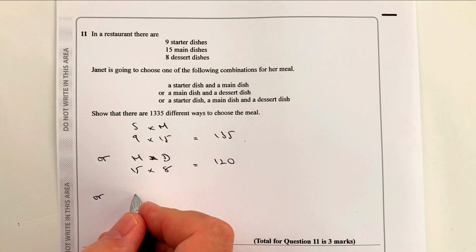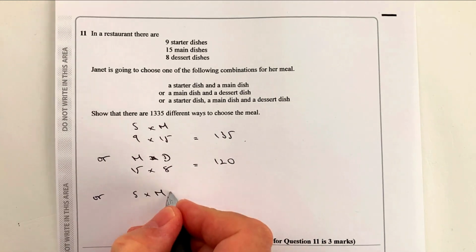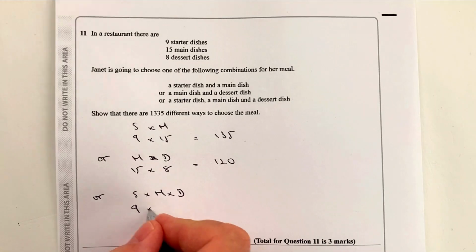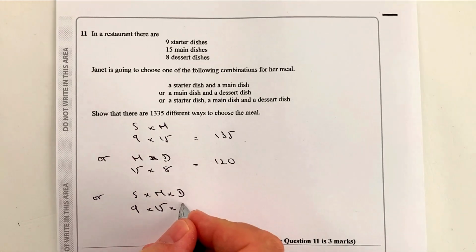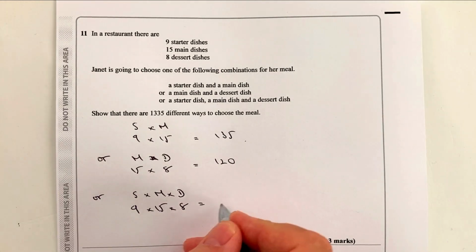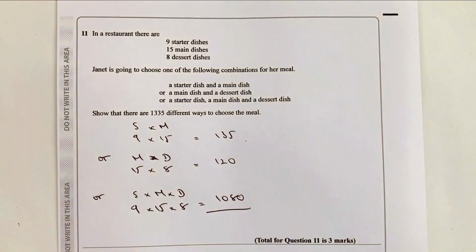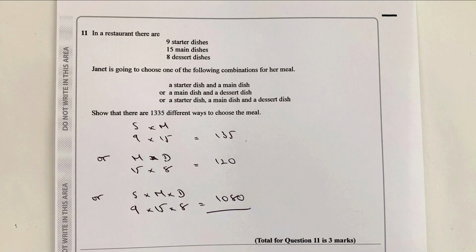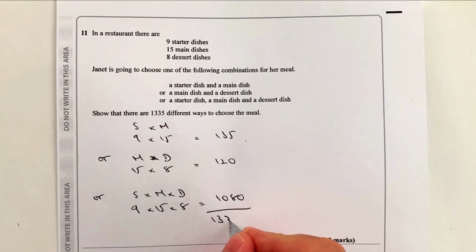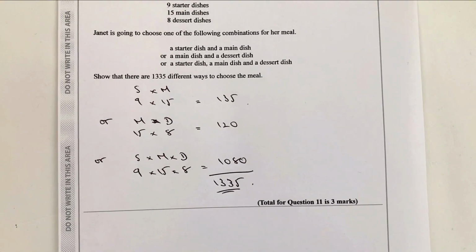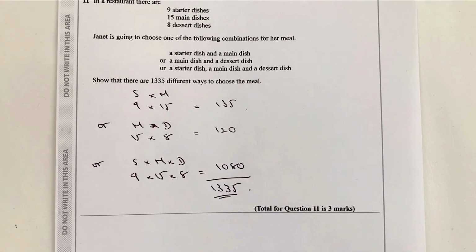Or if she's feeling particularly hungry, our friend Janet, she's going to have one from each. So she's going to have a starter, a main and a dessert, and that's going to be a choice of 9 starters, 15 mains and 8 desserts. Multiply all that together, you get 1,080. So if you add up all of those different combinations, 1335 is the total number of different ways in which Janet can choose her meal, and probably by that time I'd have left the restaurant.